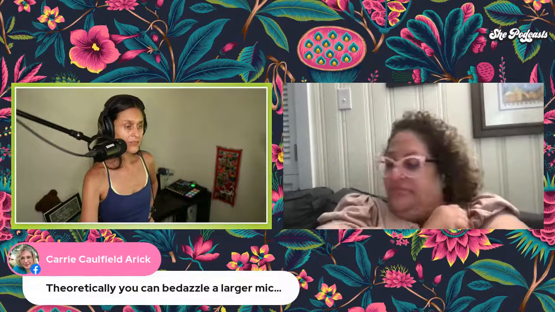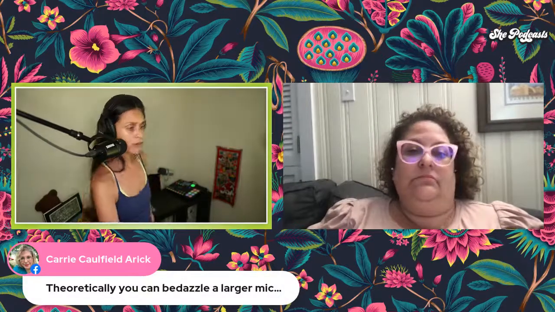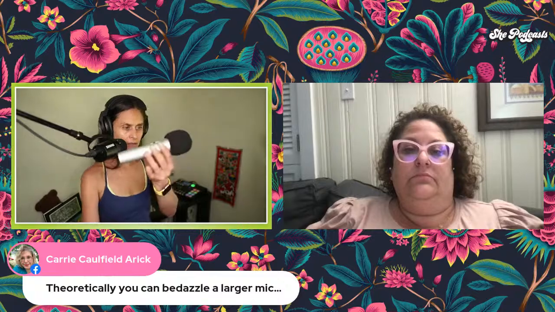You could bedazzle a larger mic. I plan on doing that immediately. Yes, you definitely can. There are actually outfits for larger microphones like the Q2U. I've looked through them, and you can pull these little sleeves up on them, kind of like a spandex dress. You can also change the fuzzy, spongy thing on the top. You really handle the head of that expertly, by the way. Thanks. Now that's going to get people to come watch our YouTube channel. We'll see. I doubt it.